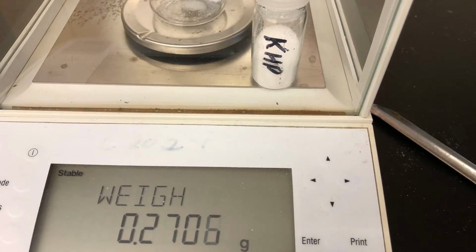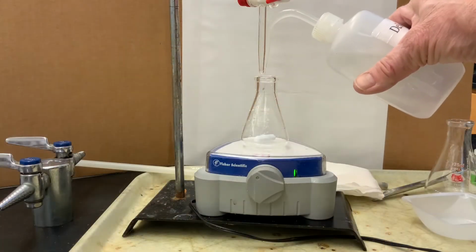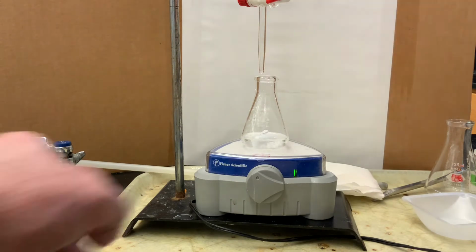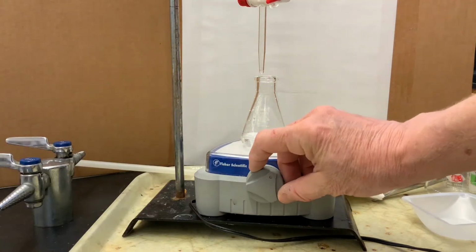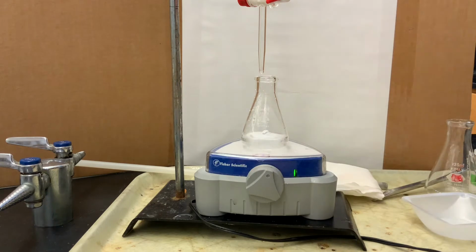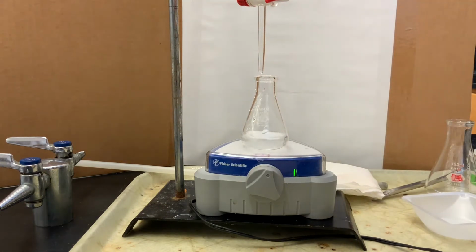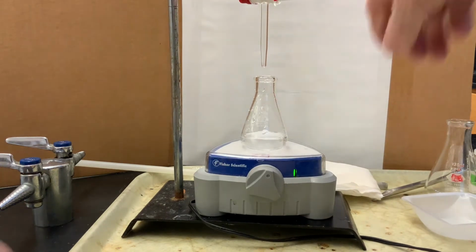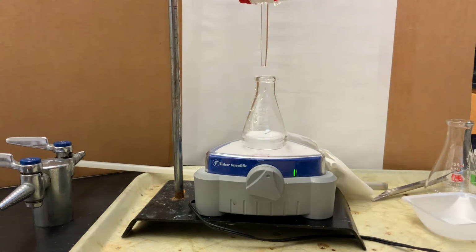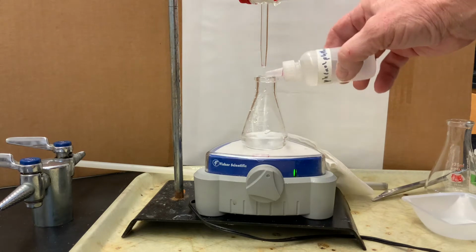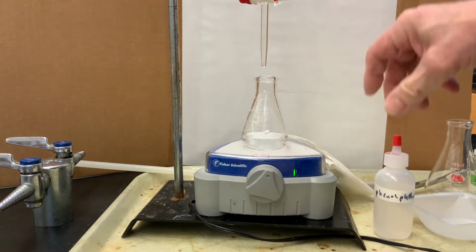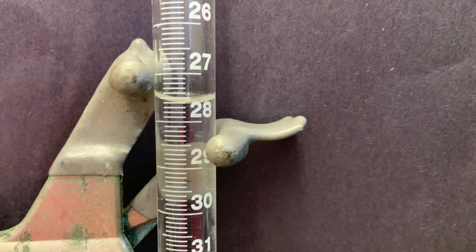First, the KHP. So all of the acids, including the KHP that you see here, will be dissolved in water. And we'll use the stirring plate to do the stirring for us. And we just need enough water to be able to cover the stir bar. The amount of water does not change the moles of KHP or the moles of acid. Don't forget your indicator. We'll use phenolphthalein.